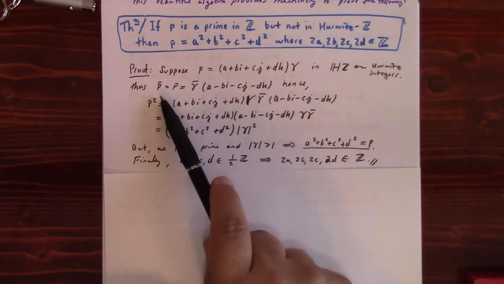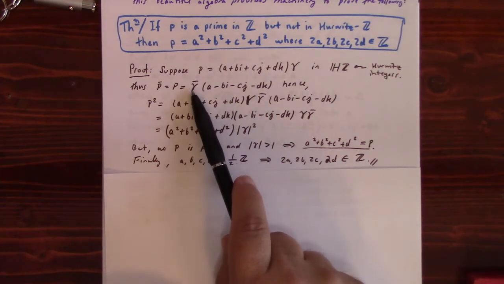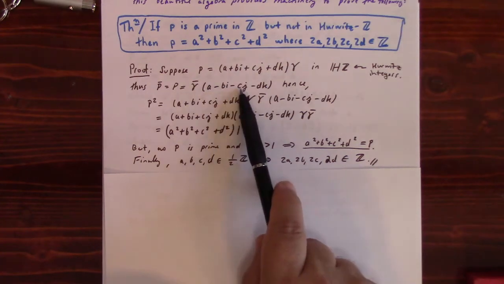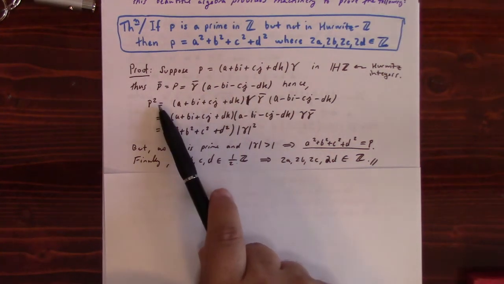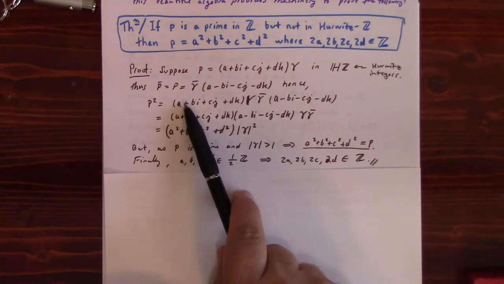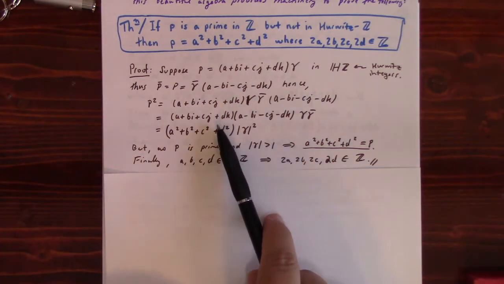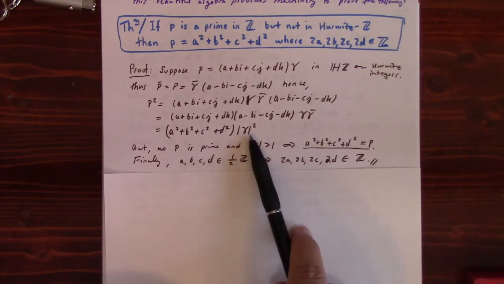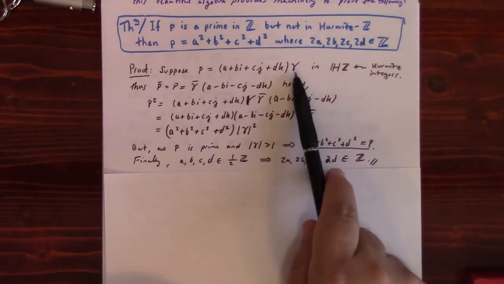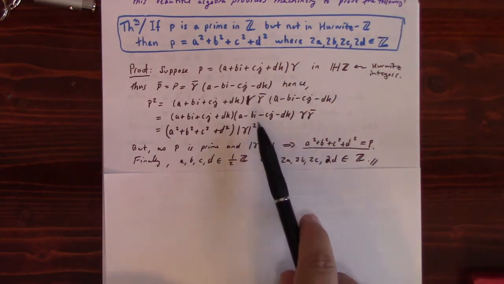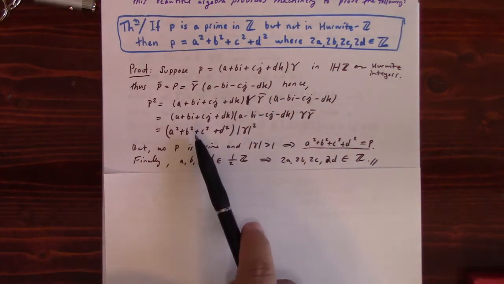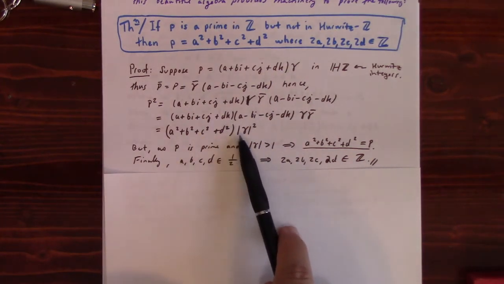Then conjugate gives you that, right? And so when you calculate p squared, that gives us the product of this and that, which you get the length of gamma squared, whatever that is. Remember that the length of gamma is assumed to be larger than 1 here because we're assuming it's composite. And you get a squared plus b squared plus c squared plus d squared times that.